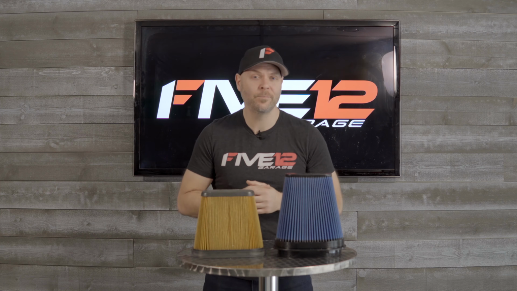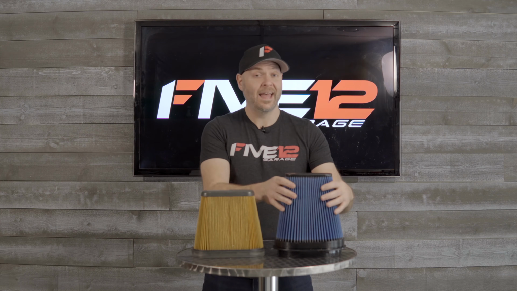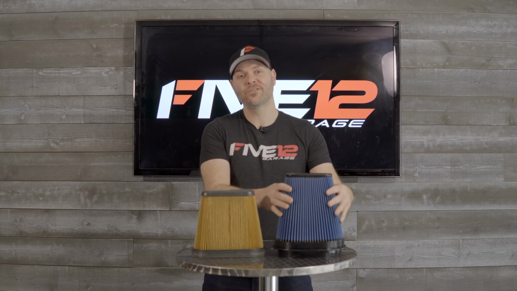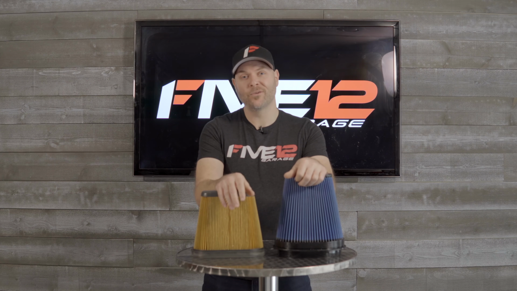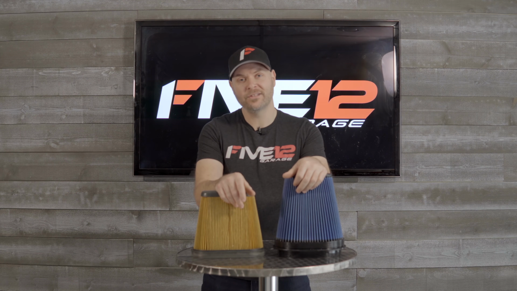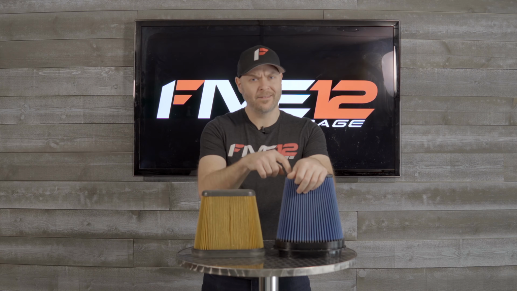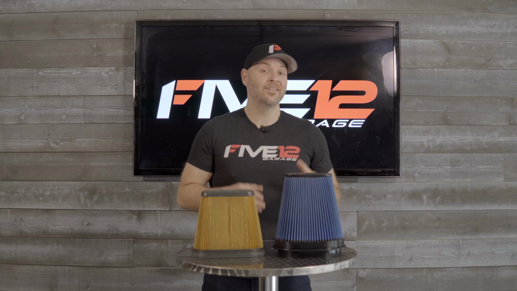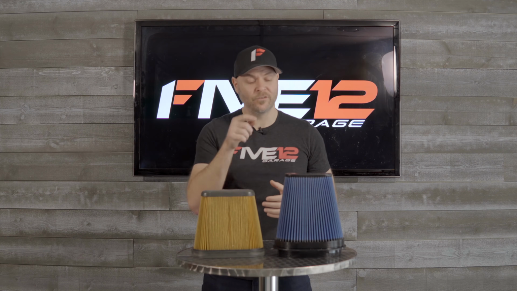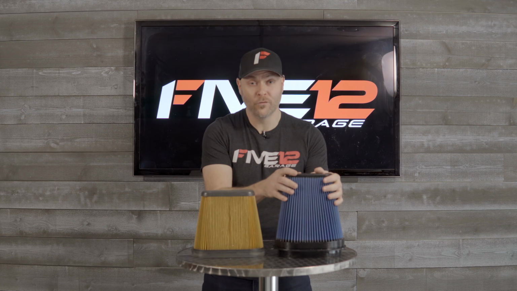All right, so I've heard this before. What about the engine sucking the oil from the filter into the mass airflow sensor, clogging it up, causing a bunch of issues from these types of filters? Why wouldn't I just go for a dry filter? Now, the situations where that typically happens is because the filter has been over oiled.